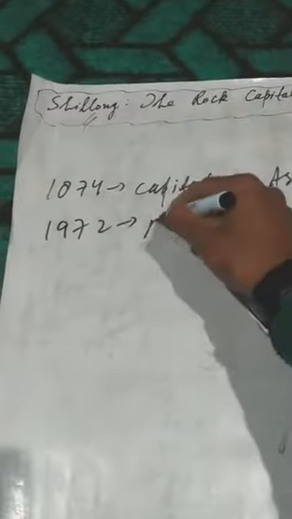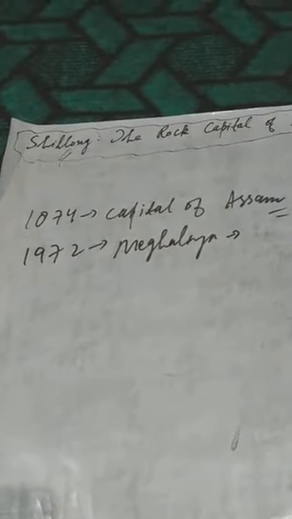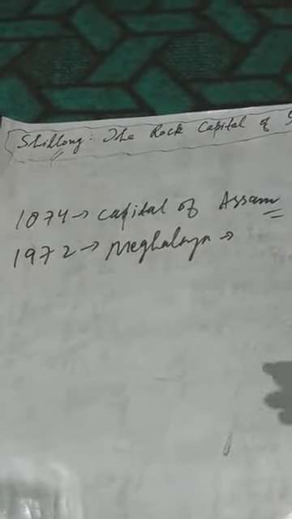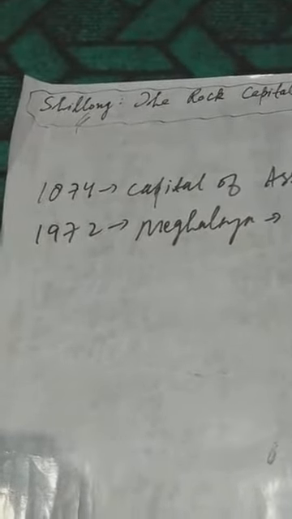So it is after the independence of India. What happened? After the independence of India, in 1972, Meghalaya became an independent state and Shillong became its capital. Remember that.